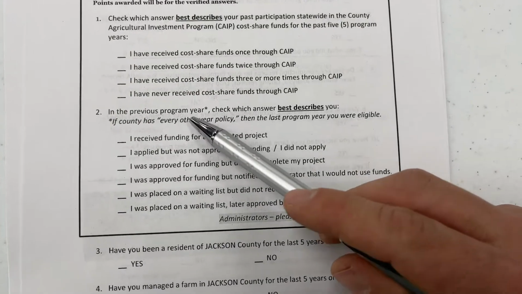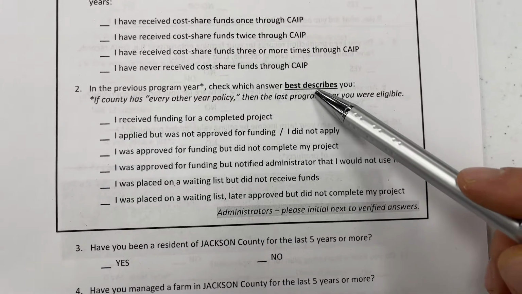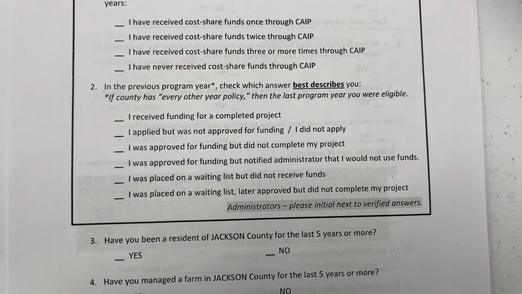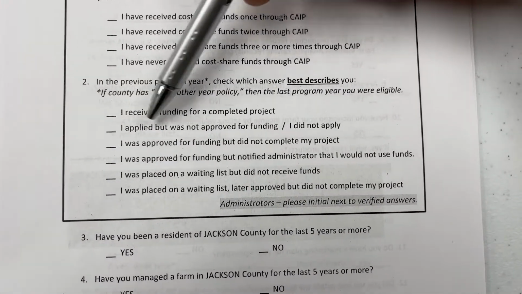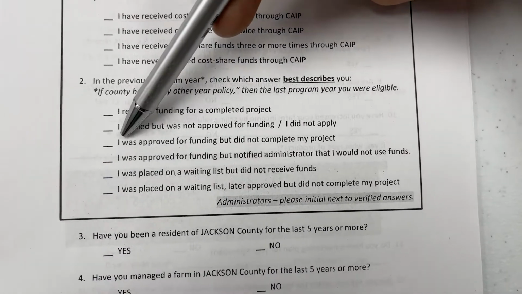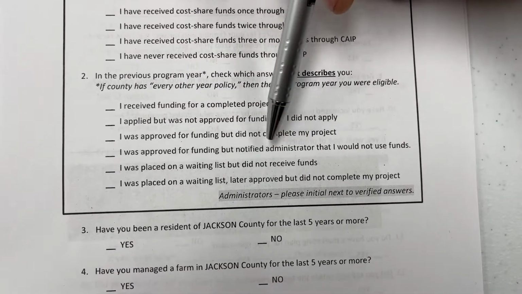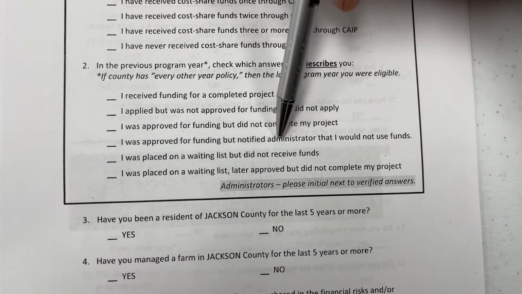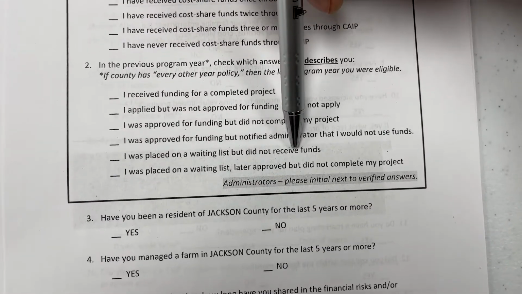All right, in the previous program year, which would have been last year, which best describes what you did last year in the program. So did you complete a project? Did you apply but were not approved, or did not apply? Were you approved but did not complete your project? Or were you approved for funding but notified by the administrator that you would not use the funds? That means that you called the administrator and told them that you were not going to use the funds. Were you placed on a waiting list and did not receive funds?